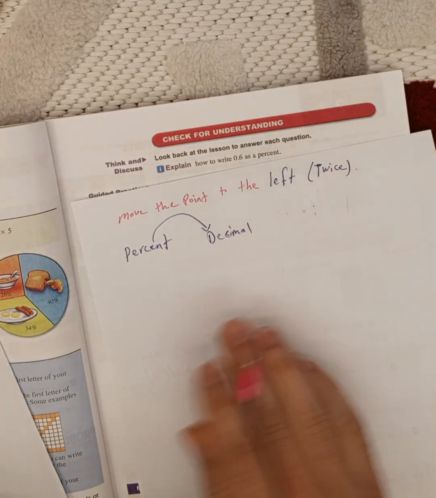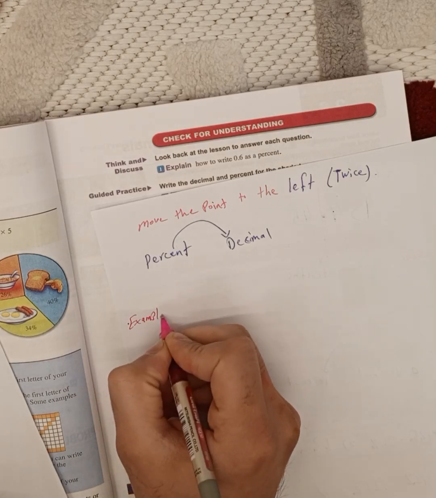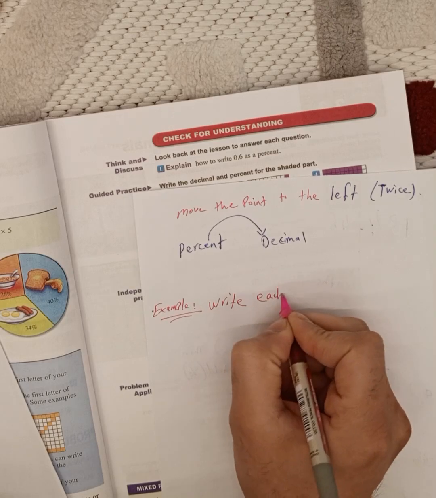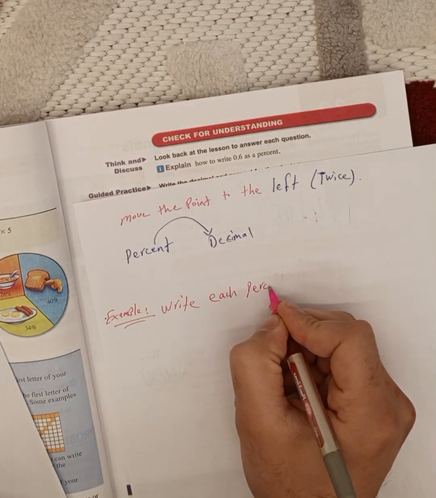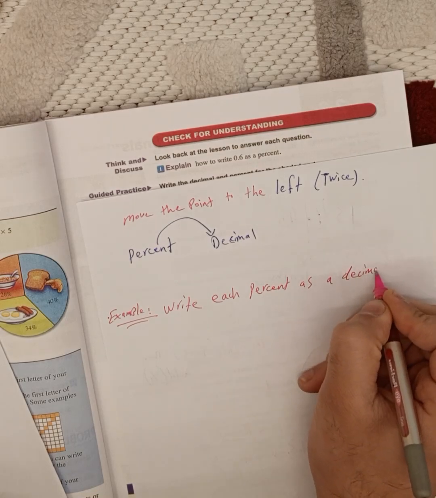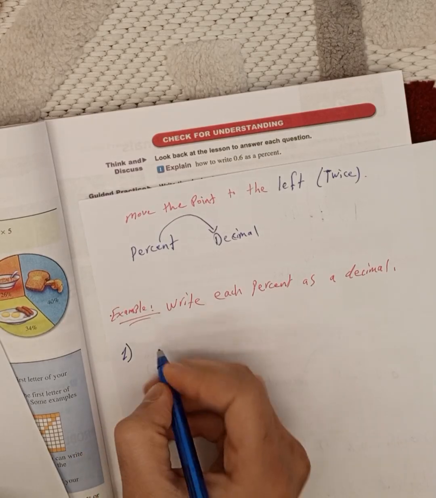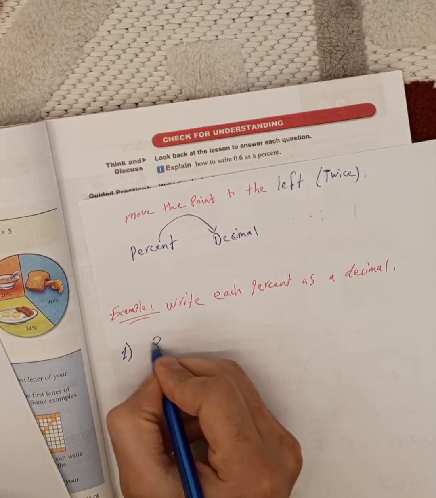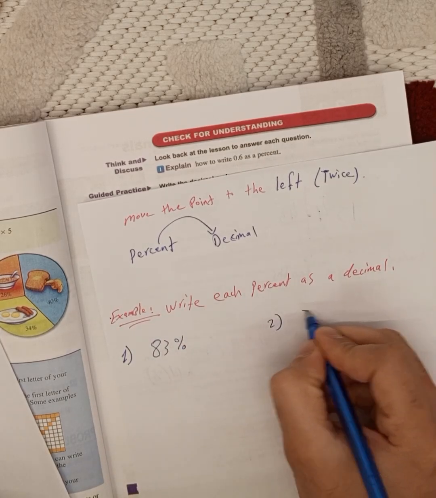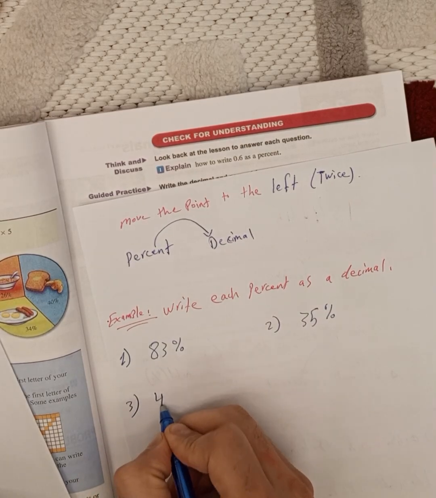Okay, now let's solve more examples. Example: write each percent as a decimal. Example 1: 83%, 35%, 4%.